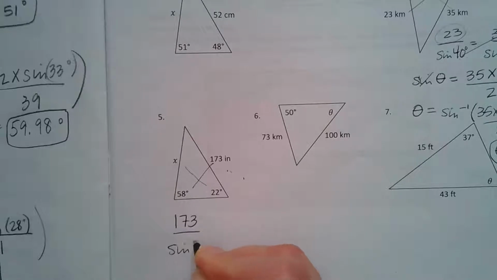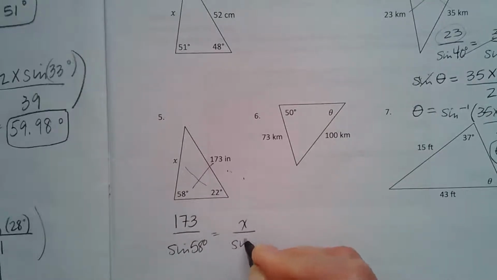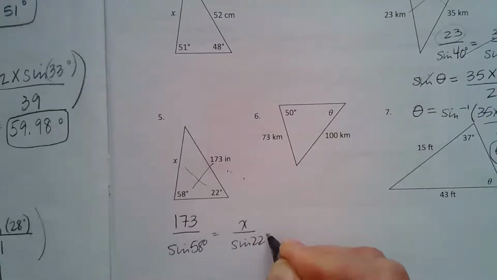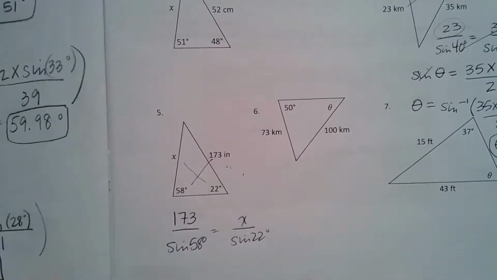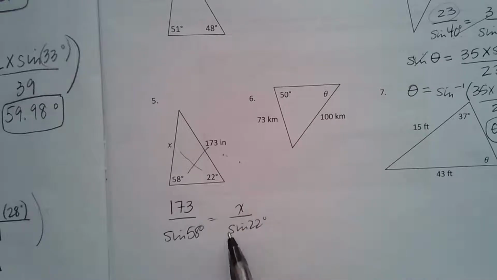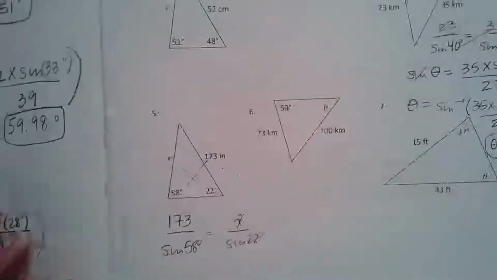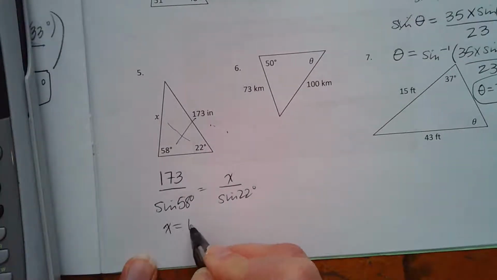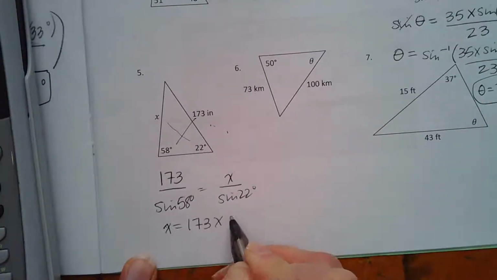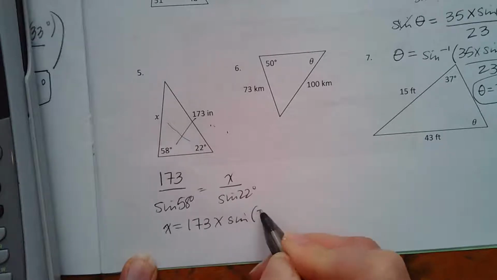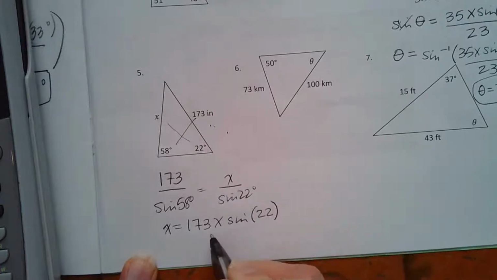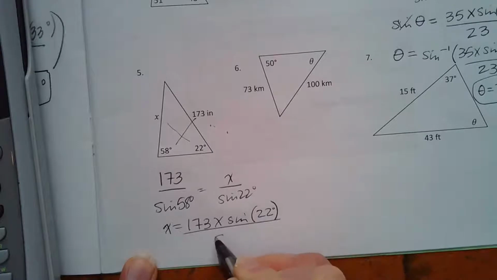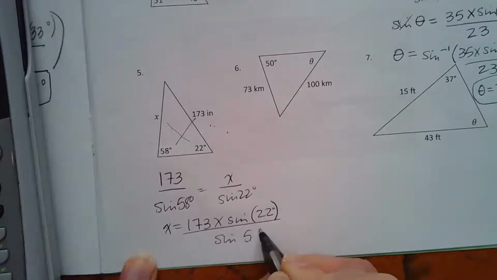Sine of 58 equals X over sine 22. So then again, I'm solving for X. I find them a little easier than solving for angles because I don't have to use that shift sine key. So X equals 173 times sine 22. And I'm really conscious of closing the bracket, divided by sine 58.